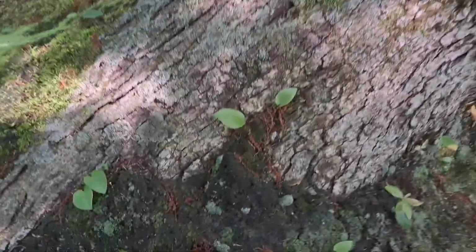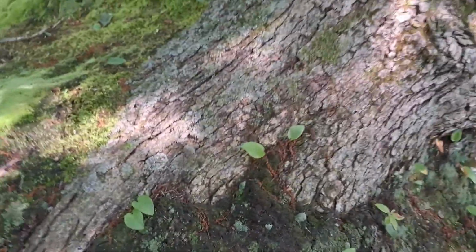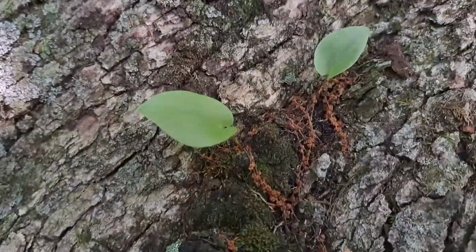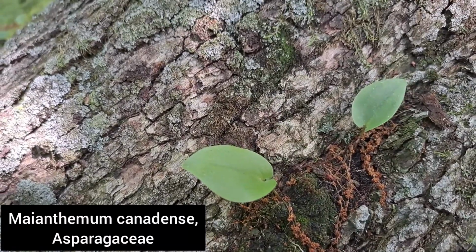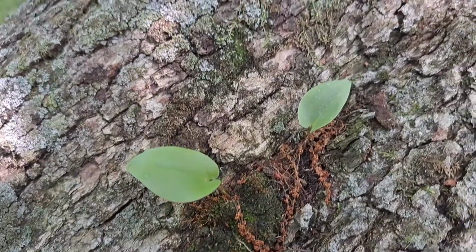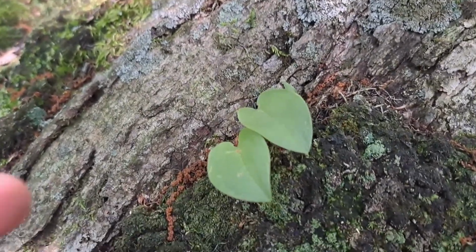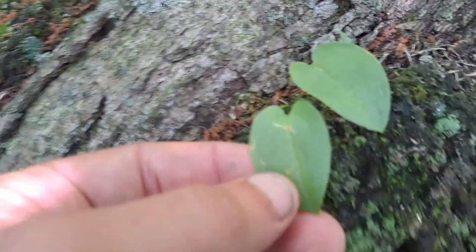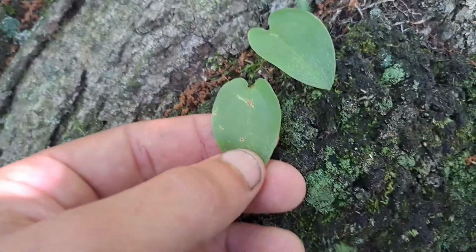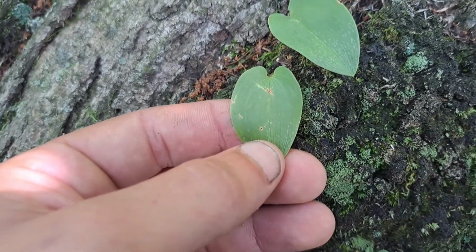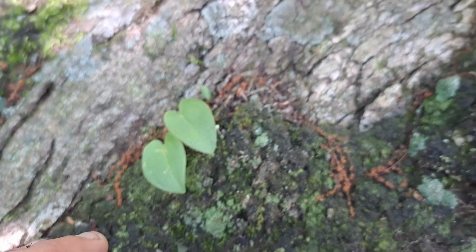And we'll kick things off with this little guy. Unfortunately missed the bloom time on it. This is Maianthemum canadense, the Canada Mayflower, growing on this nice little hummock here. And what we're going to note about this plant right away is its parallel venation. If the camera would focus, you can see those parallel veins, clearly indicating that this plant is a monocot.